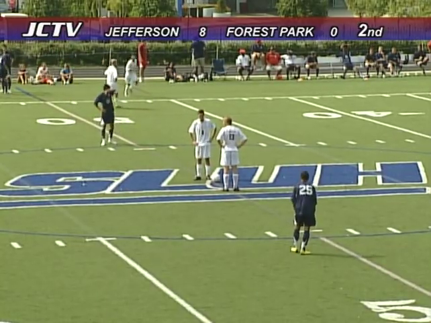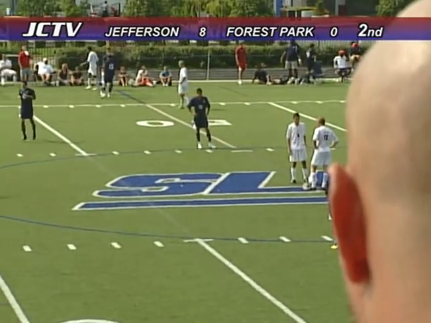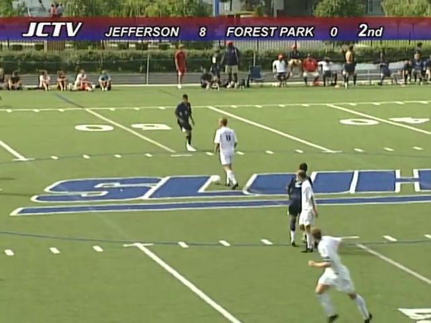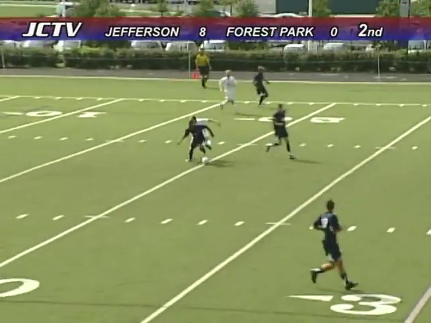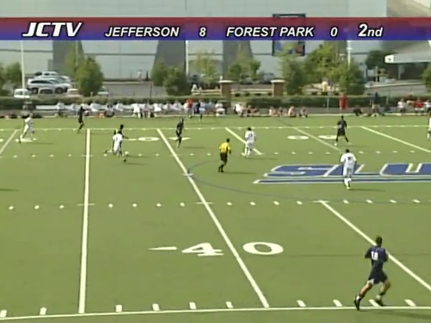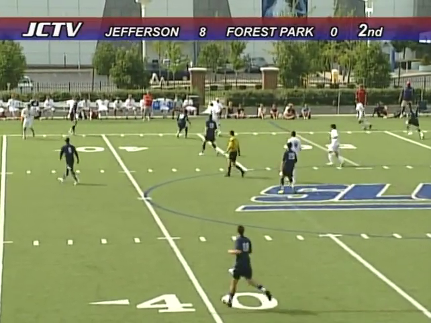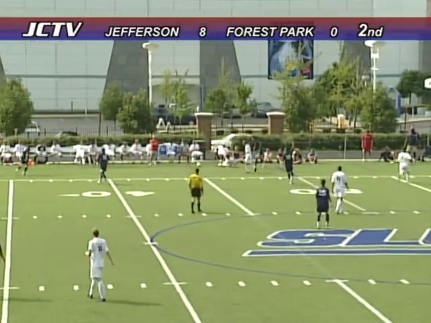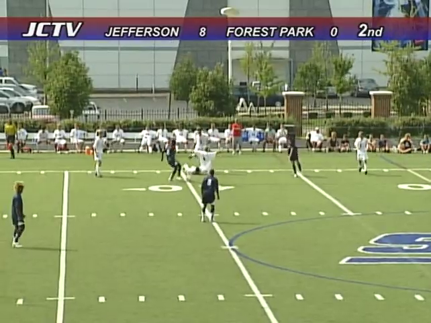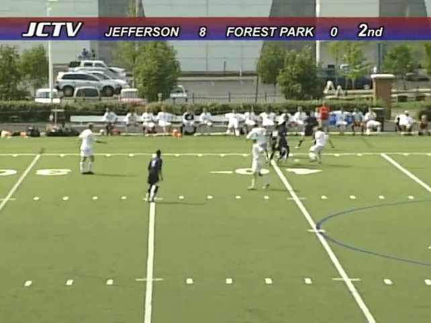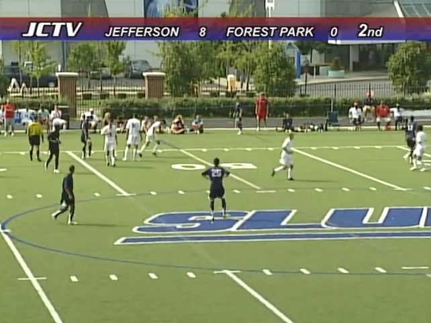17:40 to go when the 8th goal was scored by the Vikings. Brady Weinhold with another assist for the Vikings in the second half. Vikings control possession. Ball rolls out of bounds for a Viking throw-in. Foul on Forest Park, free kick Vikings in their own half of the field. They'll play this one short, most likely.